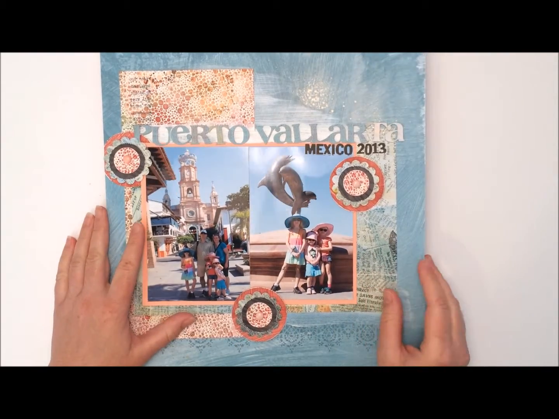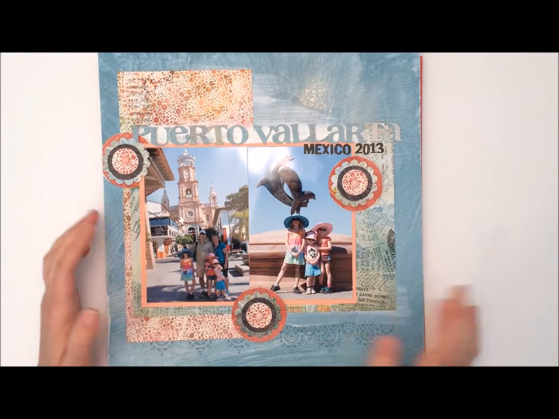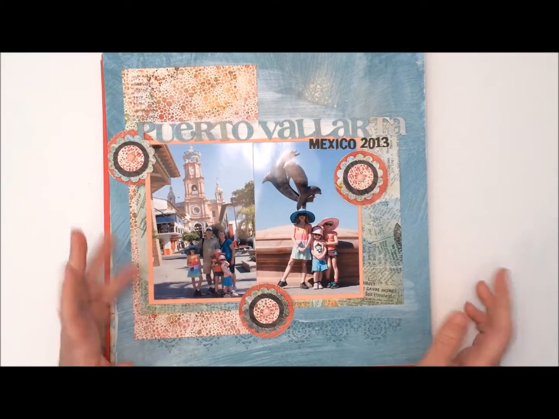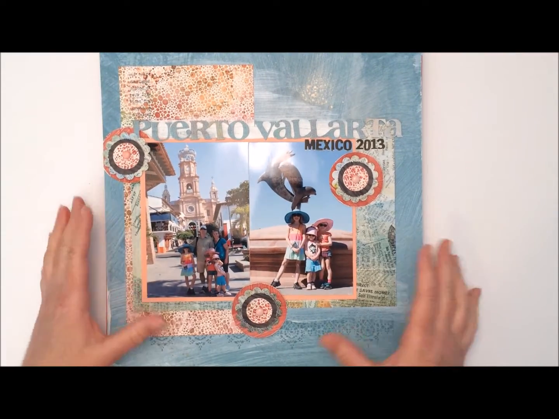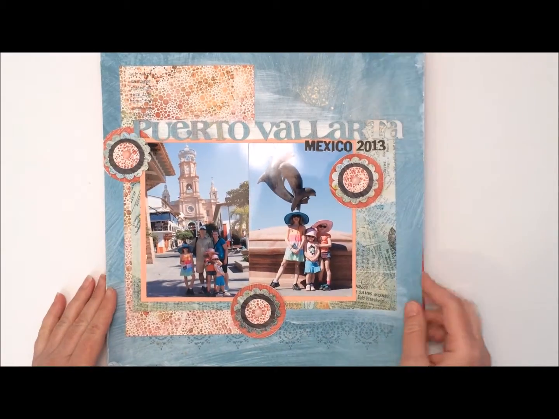This layout was done as an example for a store, so it doesn't have any journaling on it. I might like to come back and change that eventually, but for now it's just a really good example of the sort of visual triangle with embellishments.